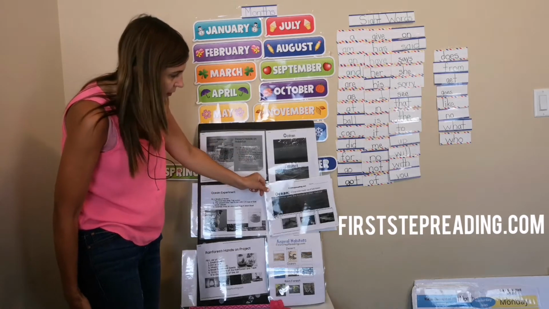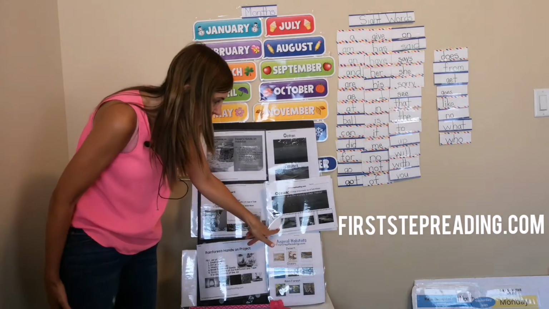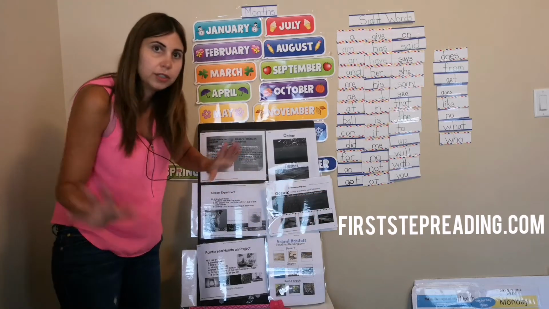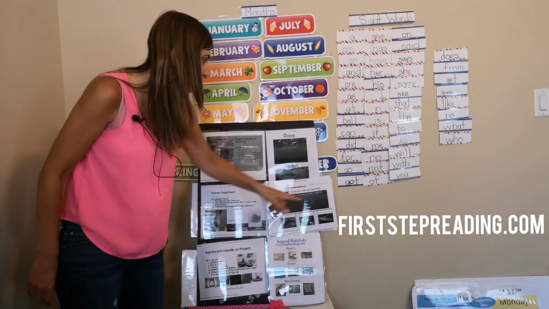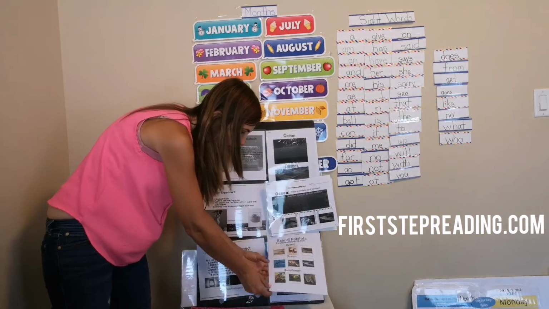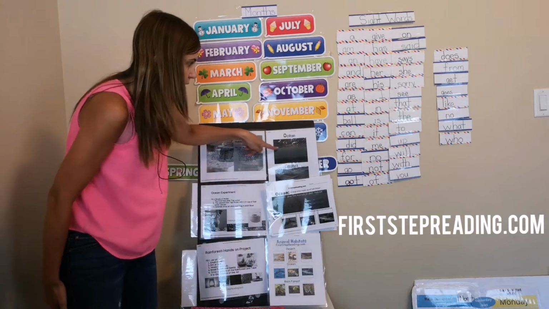We also have some fun cut and paste worksheets for the ocean. You have this one where you have the animals and you cut them out and put them in the ocean, and you can draw your own animals and add them to your ocean. And we have this one with all the different habitats. You find the ones with the ocean, you cut it out, and you paste it in the ocean.